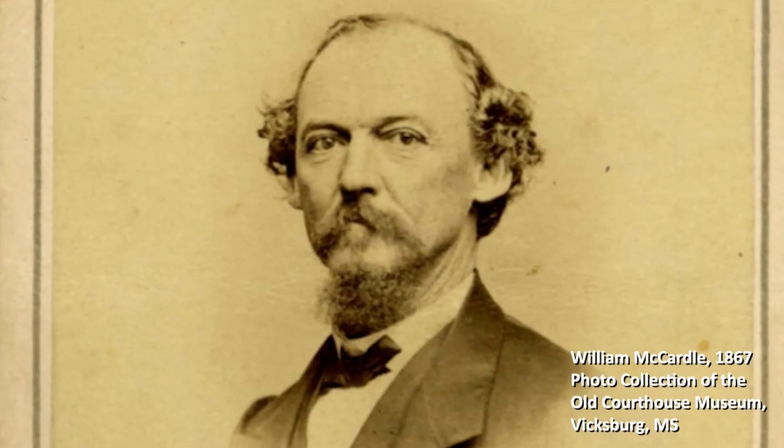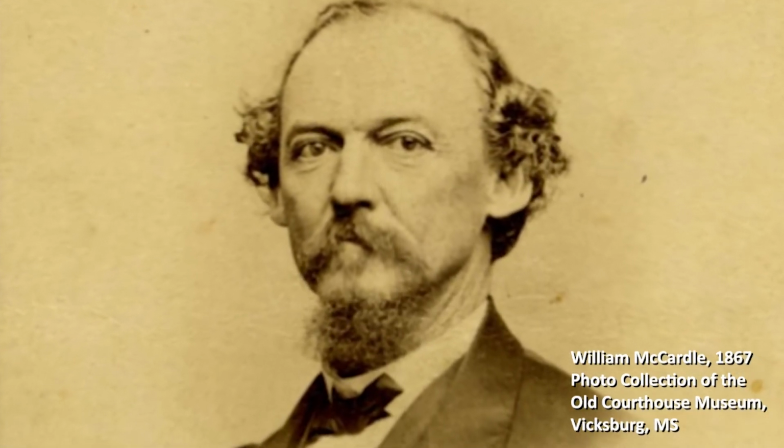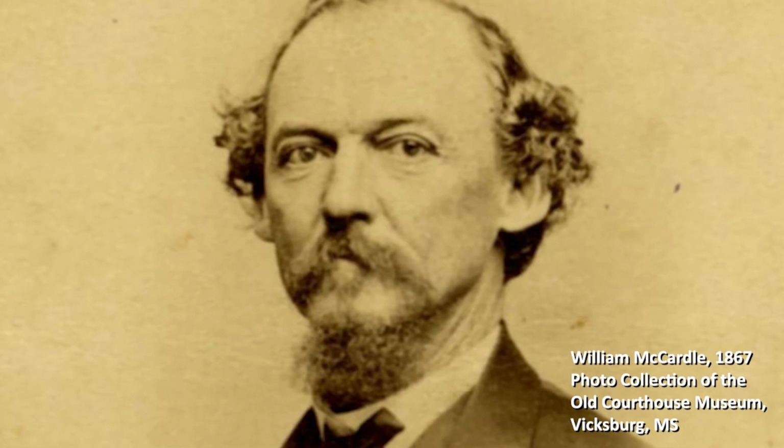Well, the Reconstruction Congress and the military who was controlling the southern states at the time did not particularly like William McCardle, and they put him in jail. So he was actually jailed by the United States military. And that's strange to modern ears, because what William McCardle was actually doing was speaking, right? He was exercising his free speech rights, doing it in a way that many today would find distasteful, many then found distasteful, but that's what he was doing.